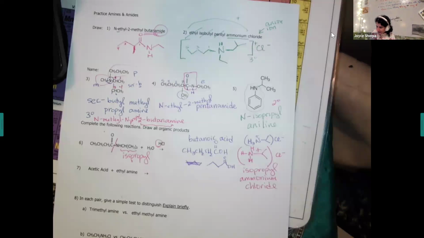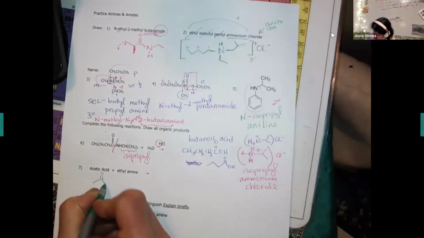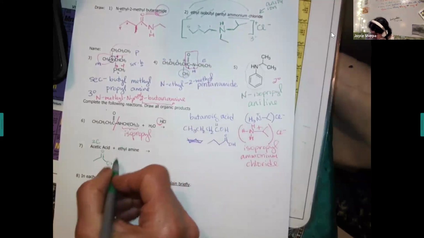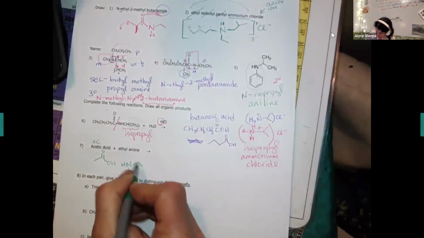And then the second one, acetic acid, is just a 2-carbon acid. So again, acetic is 2-carbon and ethyl is 2-carbon. And I just think it's really nice to draw it so you can see the water molecules. So there's the ethylamine, and you can lasso your water molecule and kiss it goodbye.